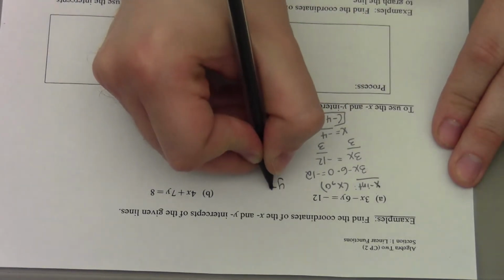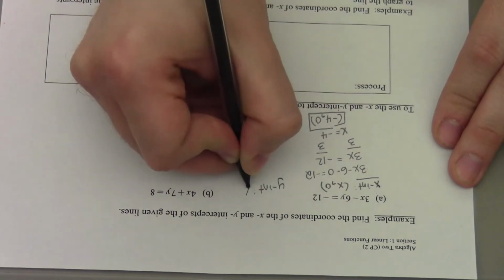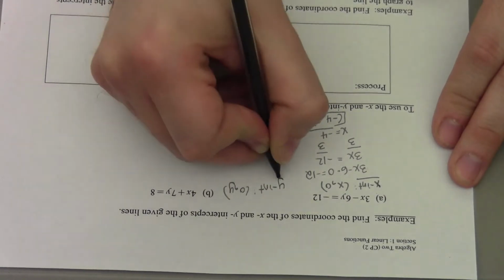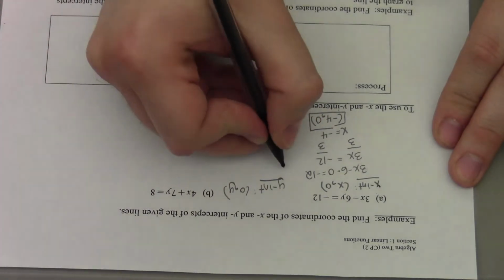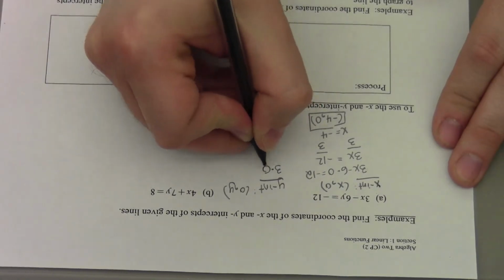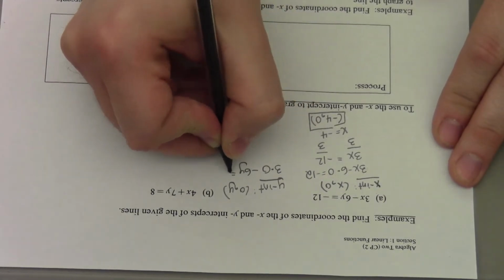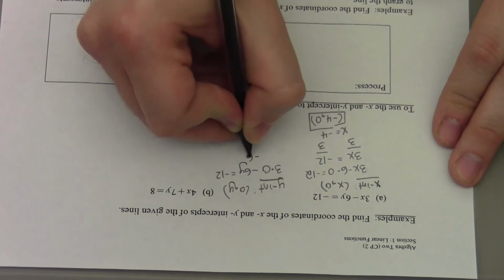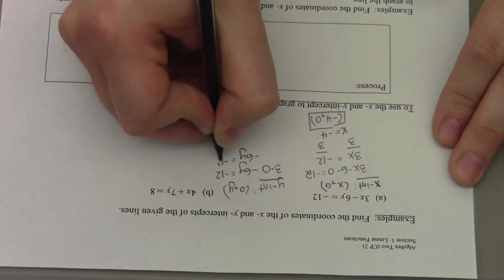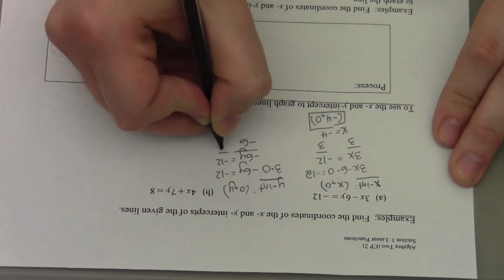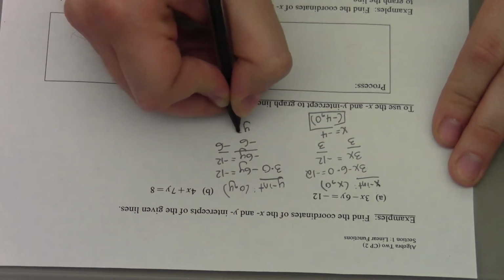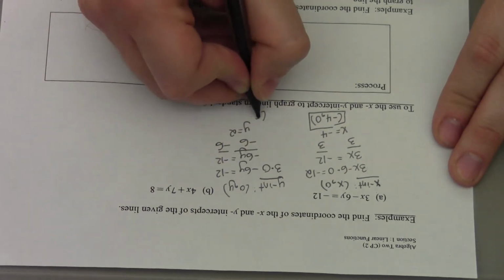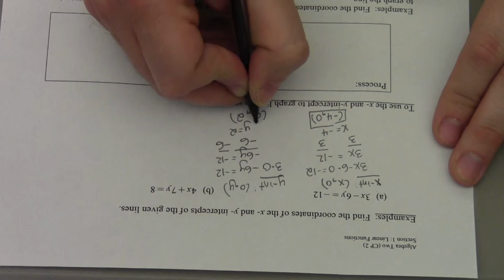The y-intercept is in the form 0, y, so all that means I need to do is plug in a 0 for the x. 3 times 0 minus 6y equals negative 12. That gives me negative 6y equals negative 12. Divide both sides by negative 6. Y equals 2, so the y-intercept is 0, 2.